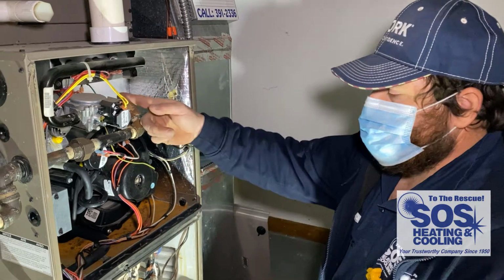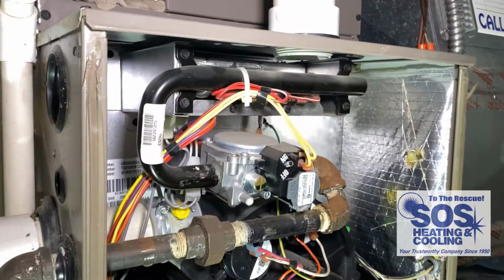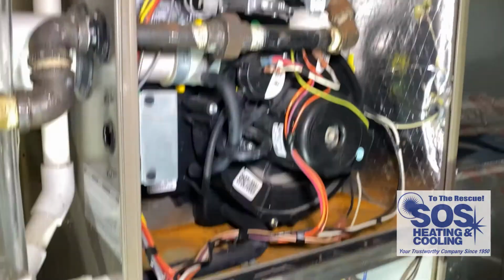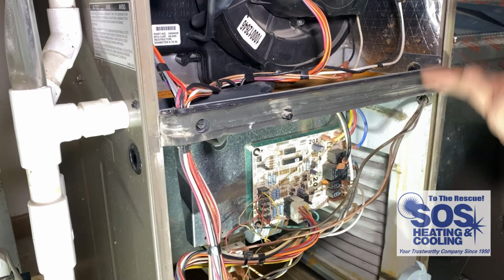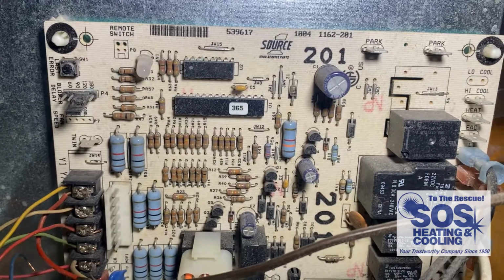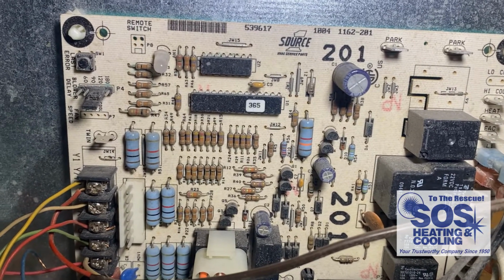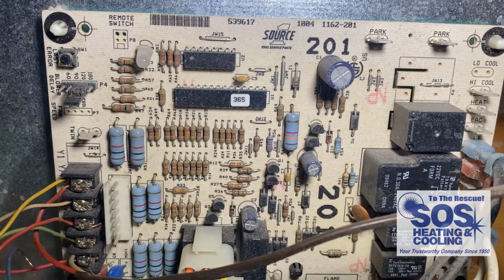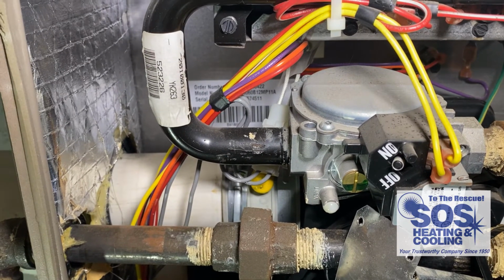It had an open limit, and there is a fault code saying you had a blower failure. The reason why you had a blower failure is because the limit switch kept opening and closing. Limits right here. So what we're going to do is verify that we have a good circuit board, and verify that we don't have a bad capacitor on the motor.